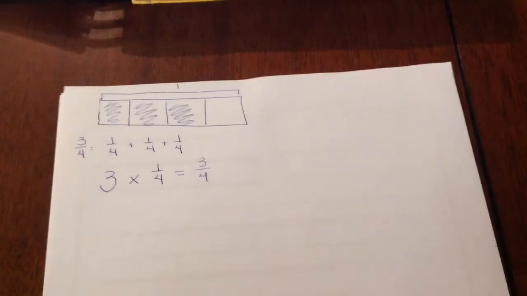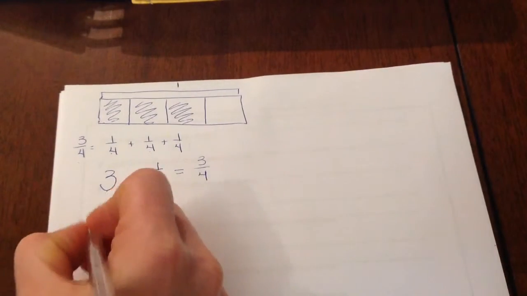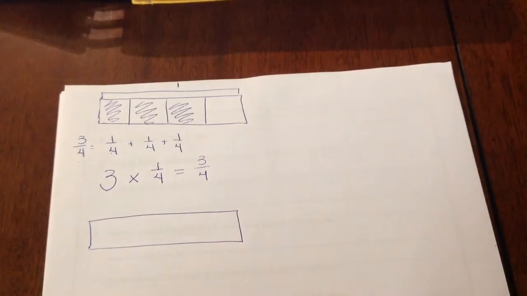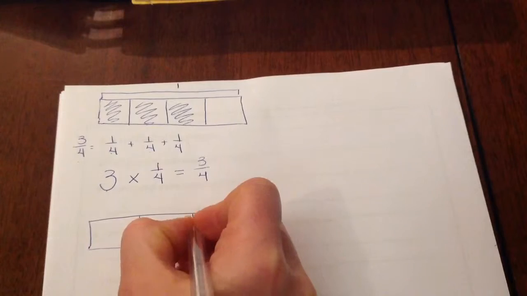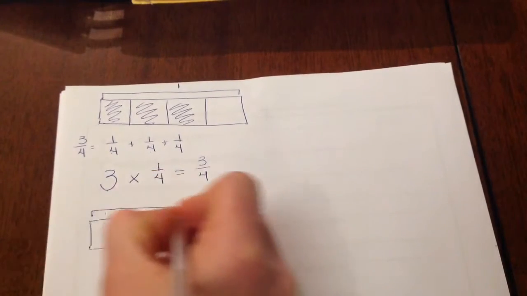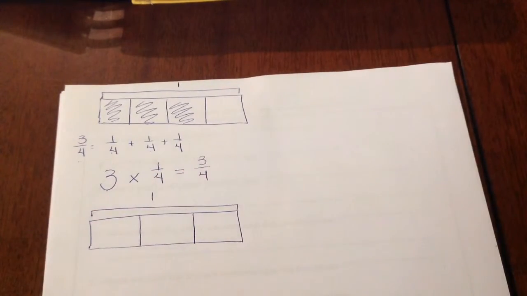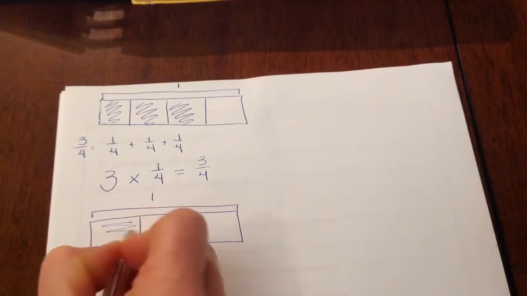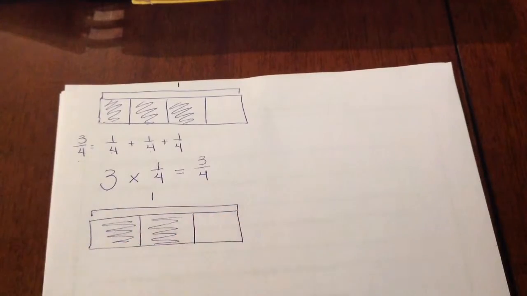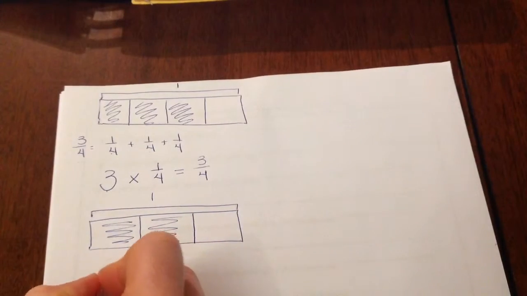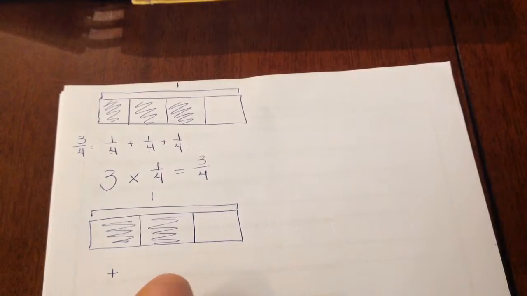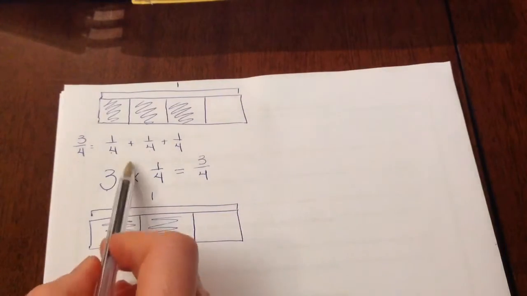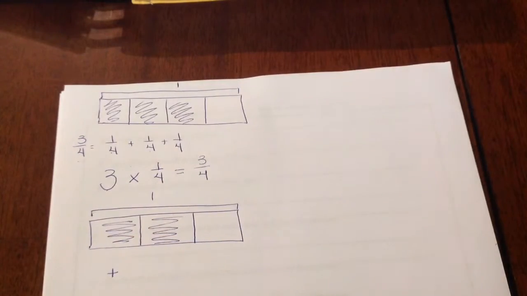We're going to do one more. This time I'd like you to draw your tape diagram, and I would like you to cut it into thirds. You can represent your whole. And this time we're going to shade in 2/3. I want you to write an addition sentence as well as a multiplication sentence to represent what is here. Use this one as a good example. Go ahead and pause.